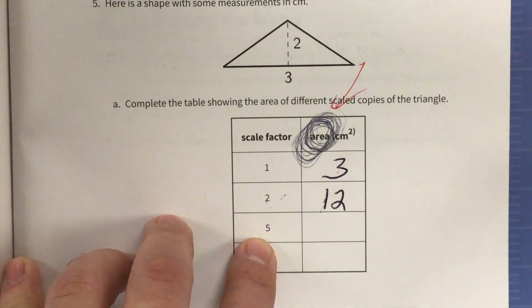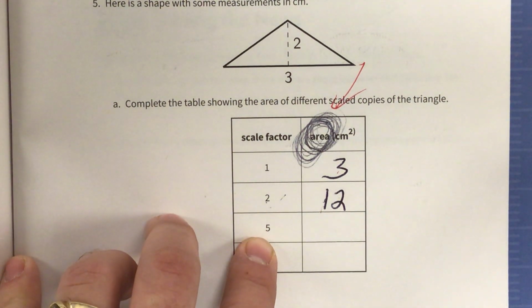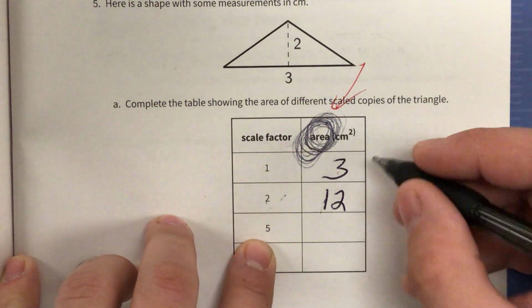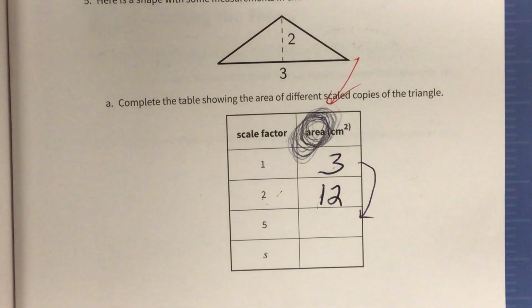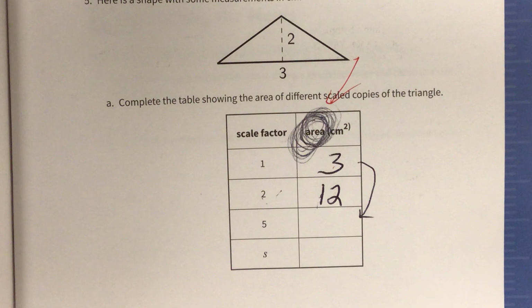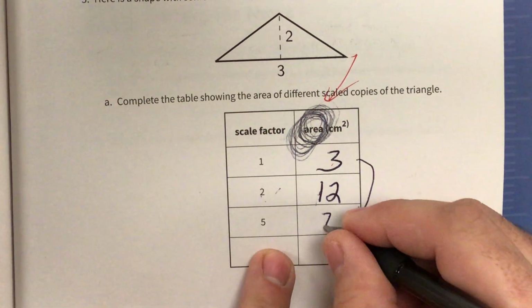Scale factor increases by 5. What's 5 squared? That means this is 25 times bigger. 75. 25 times 3.